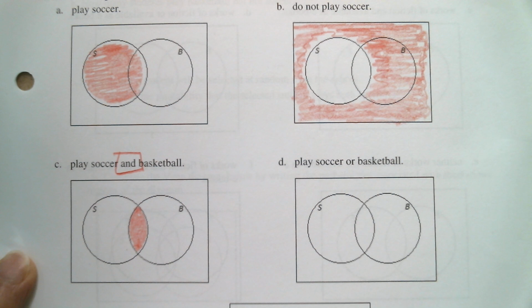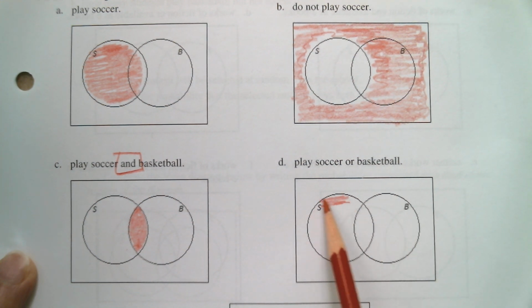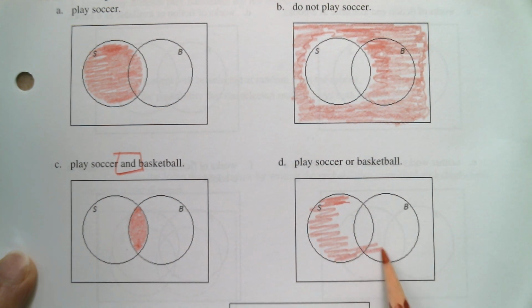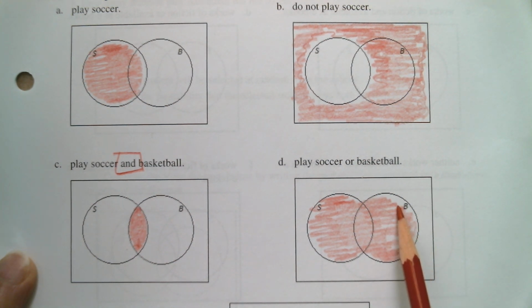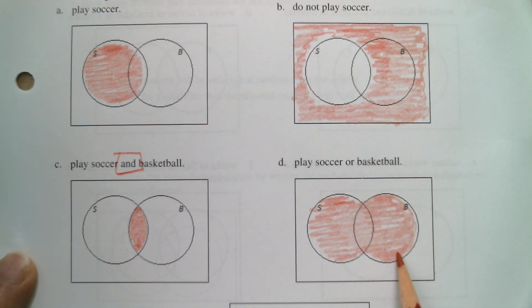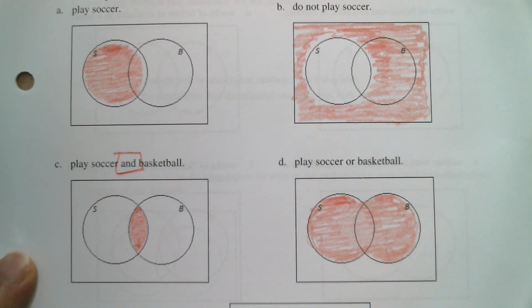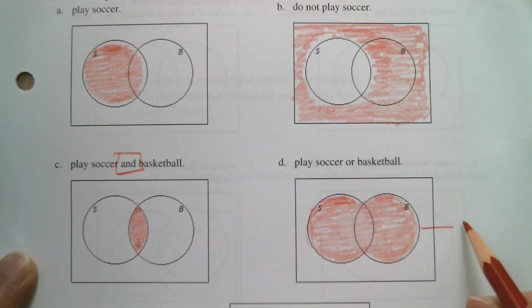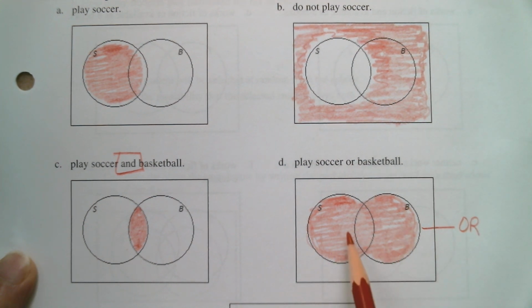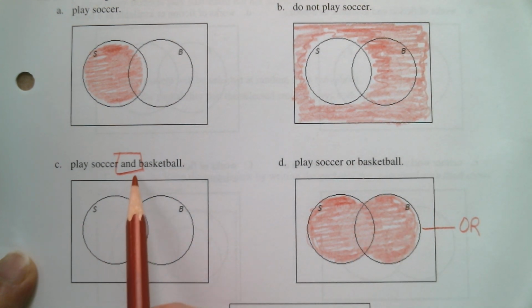D, play soccer or basketball. Okay, soccer or basketball. Well, that would be the two circles combined. This represents the OR region. If you don't mind, write that. This is for OR. This piece is AND.